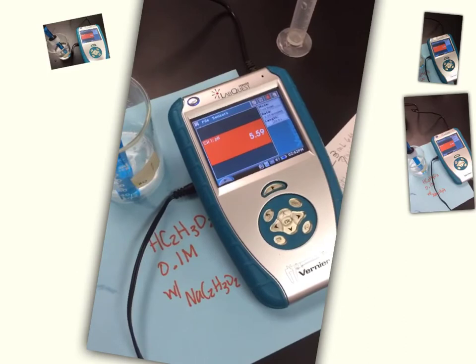Okay, so we'll say that it holds tight there at 5.59. At 5.59, again, it went down a little bit, but not as much as it would have if I had poured that into pure water. I mean, pure water would have dropped below 1. So it's doing its job. It's resisting those changes in pH.